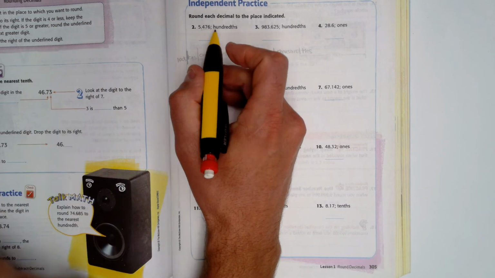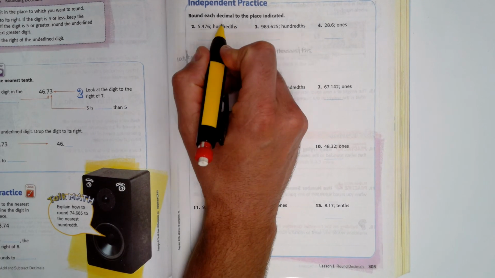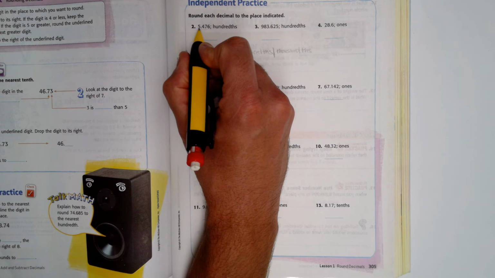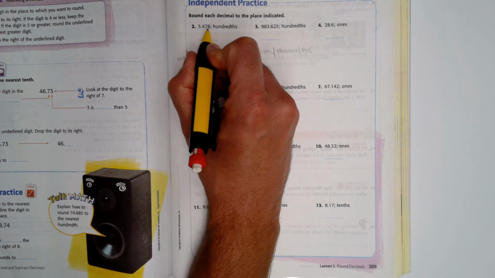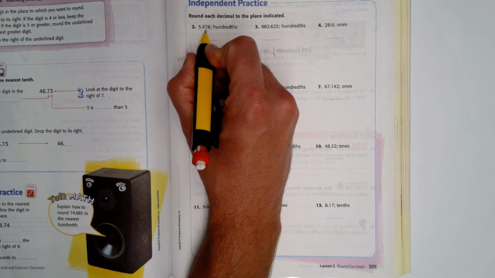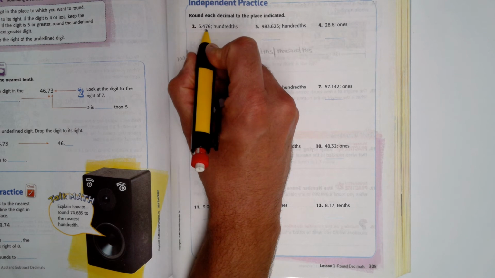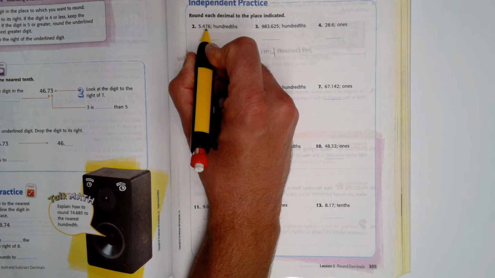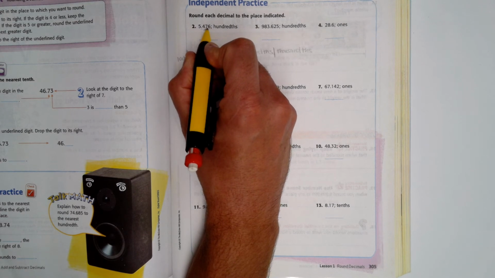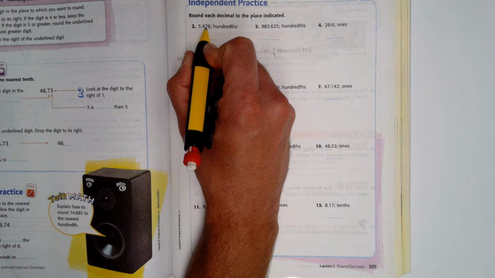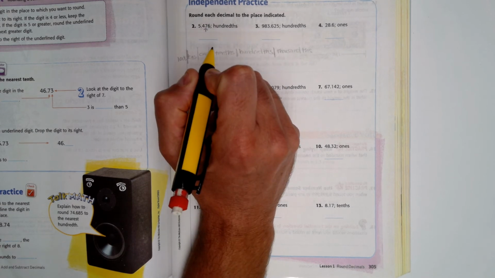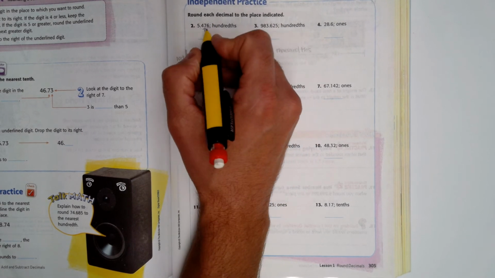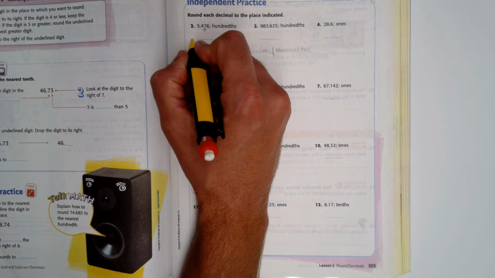So when they say round each decimal to the place indicated, you're going to look at this number and it's going to tell you the place to look at. So it's telling you the hundredths place. So look right here. Now, when you look right here, you're going to look to the number to the right. If it's 4 or less, then this will stay the same and everything to the right will turn to 0. If it's 5 or more, it will go up 1 and everything to the right will turn to 0. Everything to the left always stays the same. So when you're rounding to a specific place value, everything to the left stays the same.